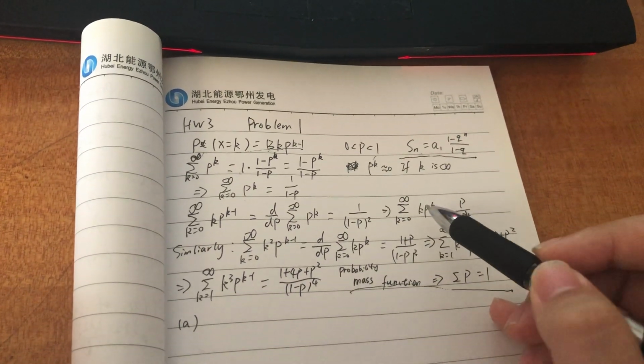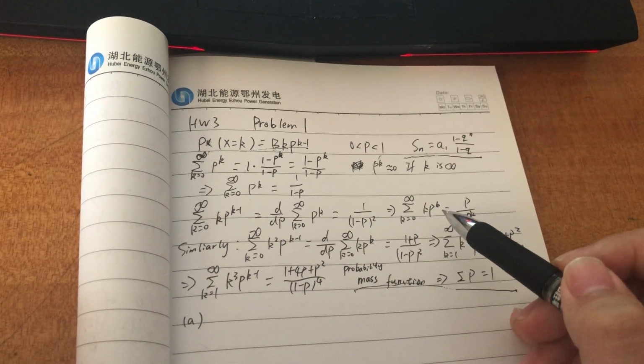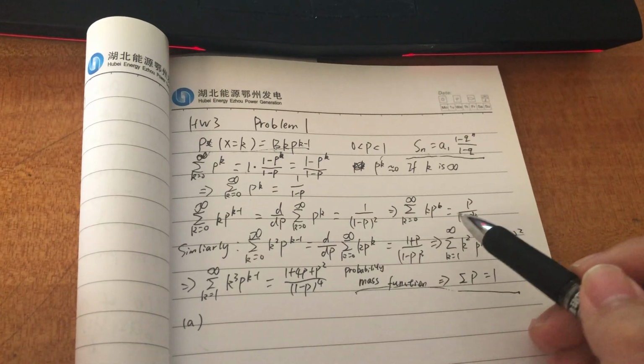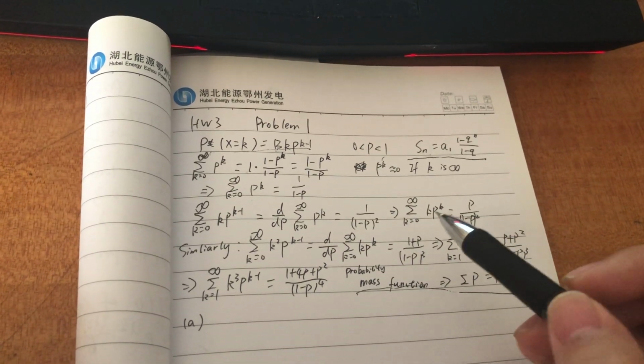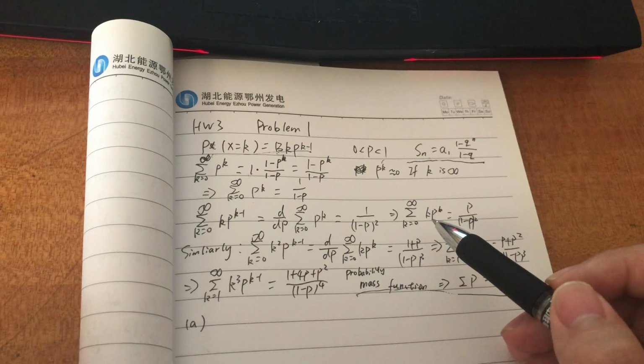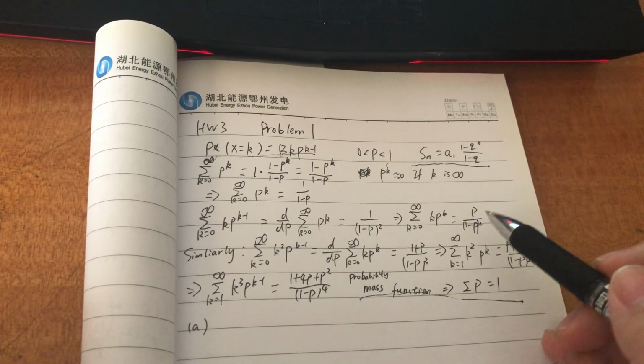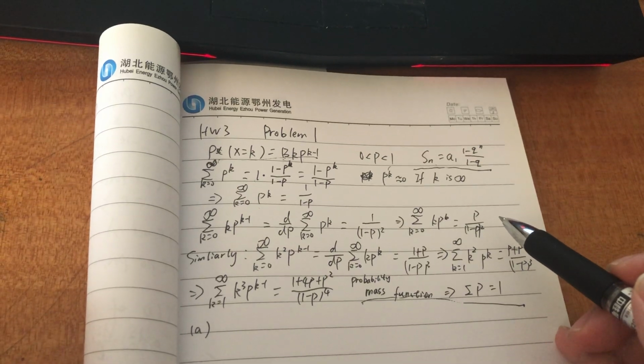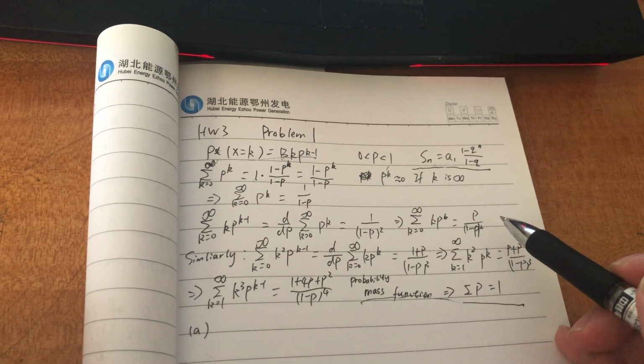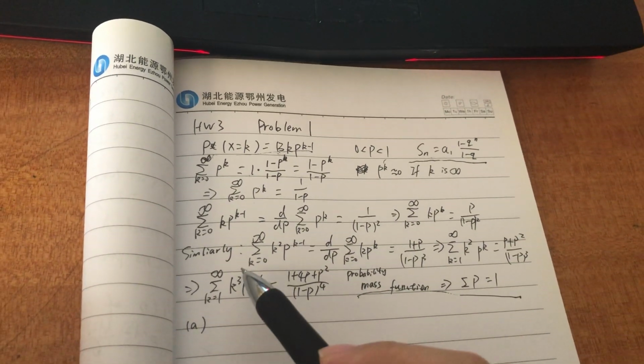And if we multiply by p, we get the sum of k p^k is p over (1 minus p)^2.